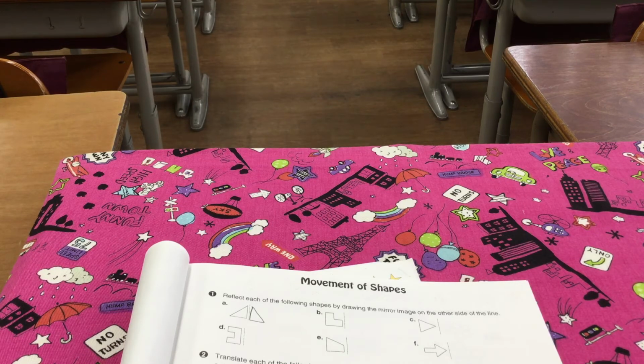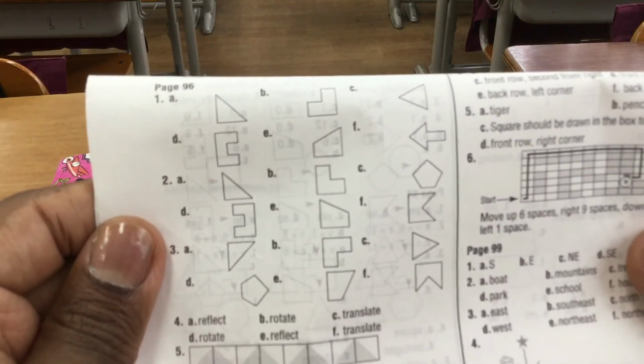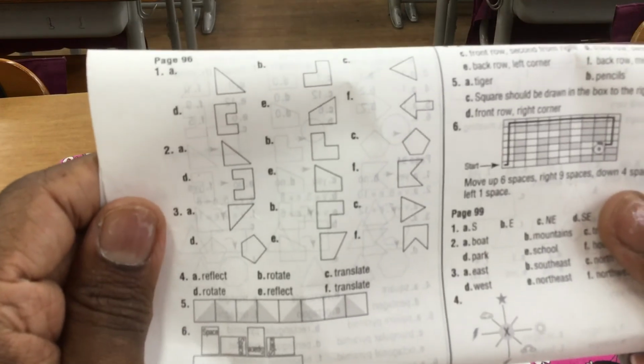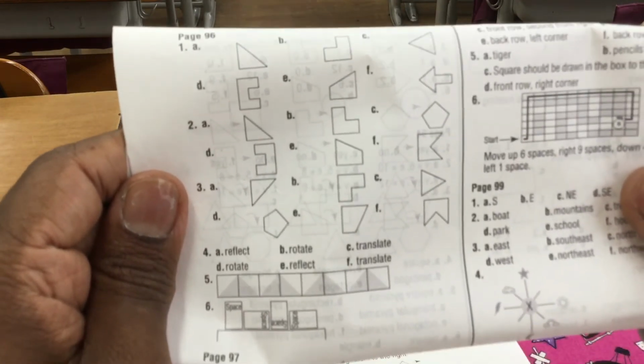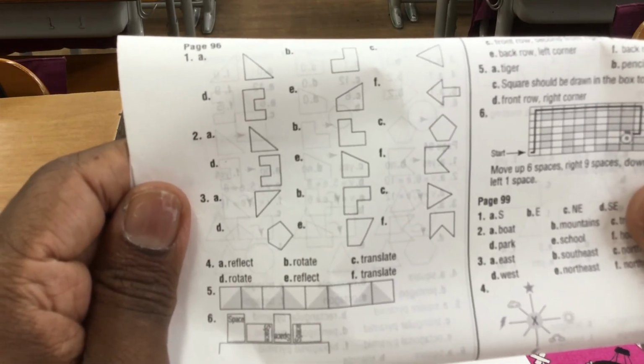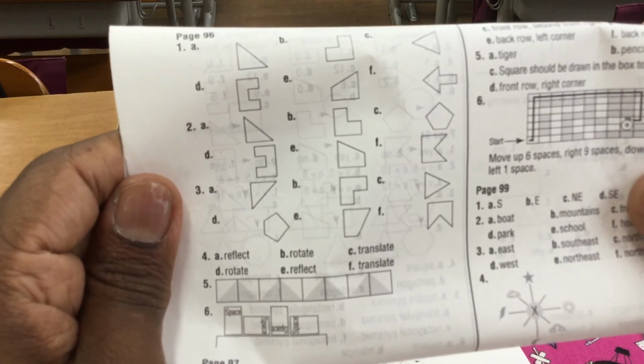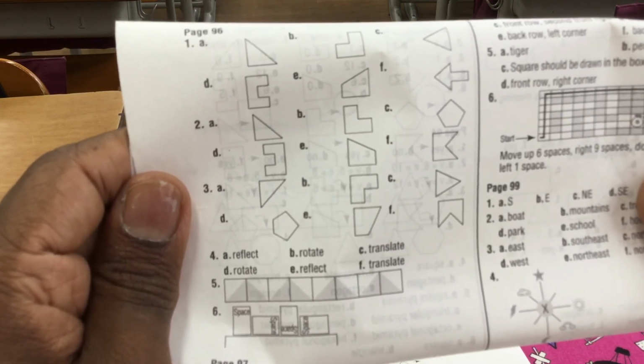Give me just a moment. If you're checking your answers, here's the key. And that's what it should look like from last week. And you can pause it to check your answers.